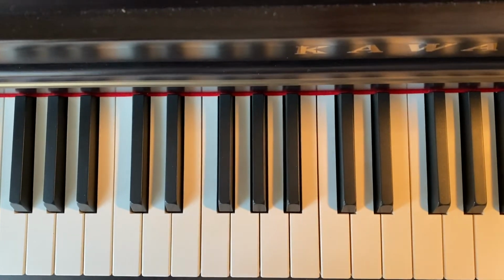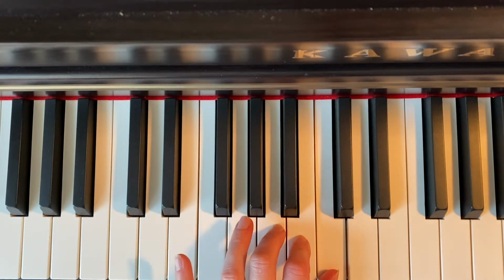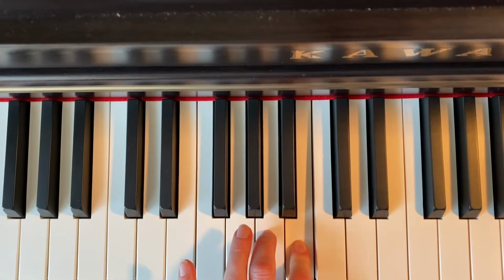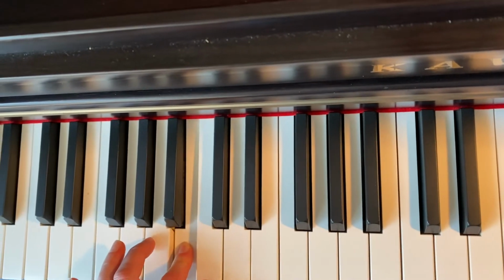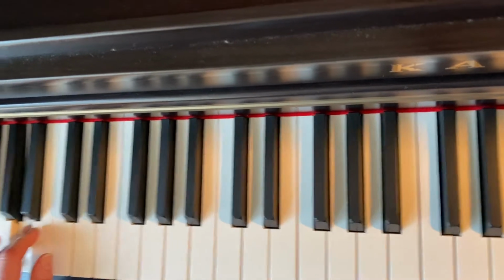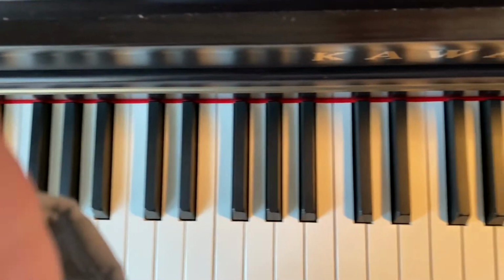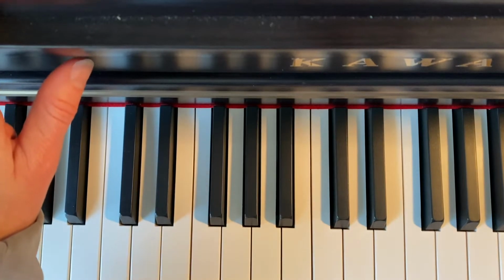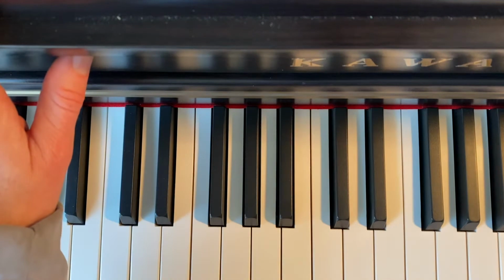Okay. Then you're going to do the same thing with your left hand, starting with middle C with your thumb on middle C. 1, 2, 3, 1, 2, 3, 1, 2, 3, 1, 2, 3. Okay. All right. And you can do a better job than I did at dynamics if you want to. So that first octave higher is supposed to be a little bit quieter.